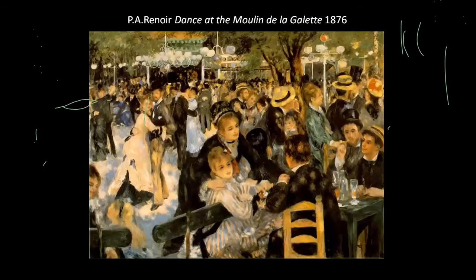Now, the same sort of evanescent experiences are also brought to light by Renoir in his group paintings of people, the sort of frivolous, sensual encounters of the moment, people seizing the moment to enjoy and have some form of pleasure. So these are two different ways of, I suppose, exploring what modernity was like.